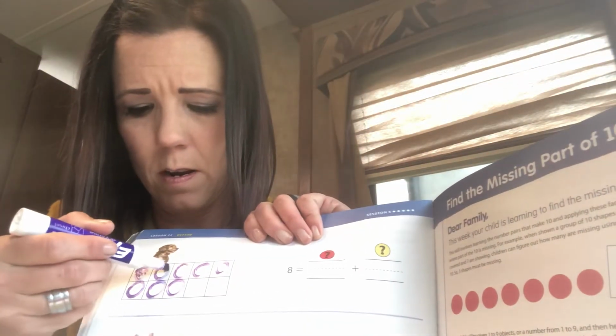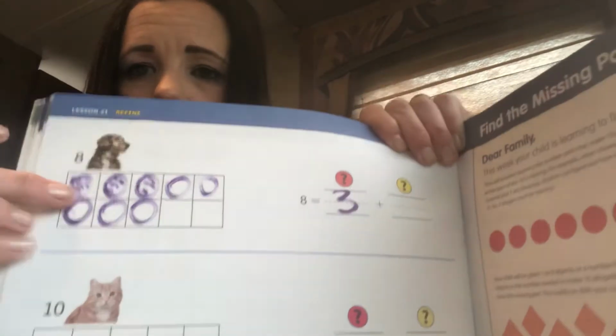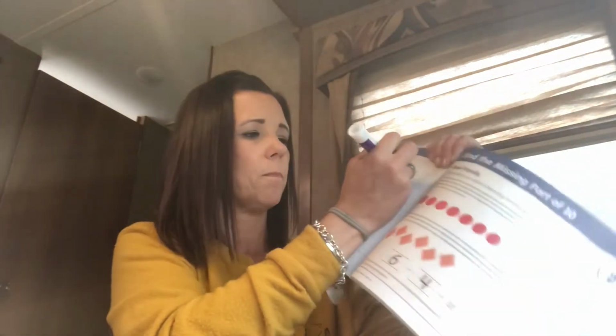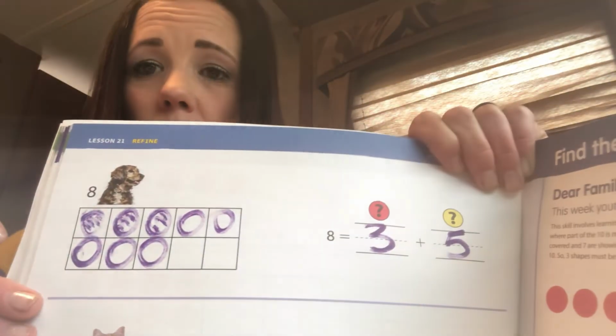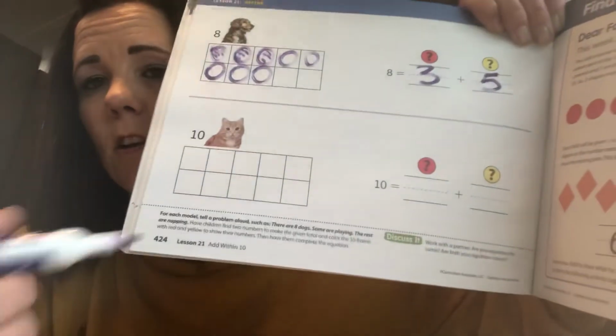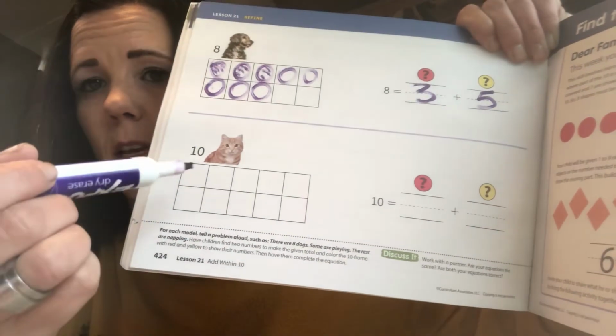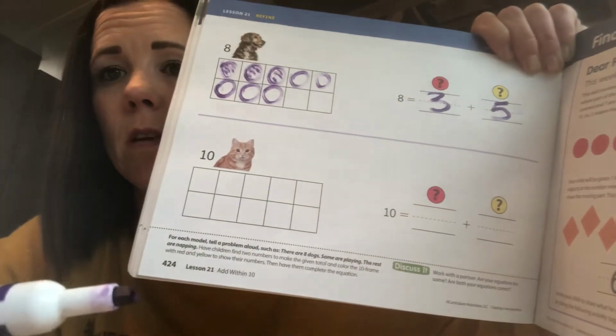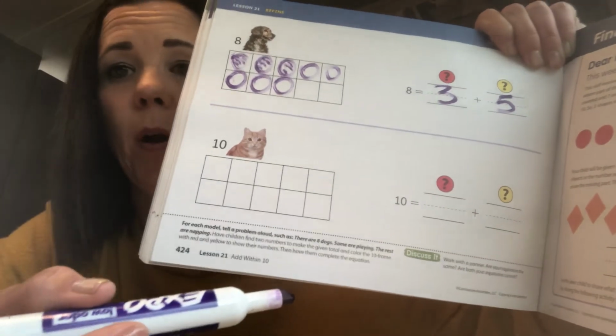I'm going to color in 1, 2, 3. I'm going to make that my first part. So my first part is 3. Now I need to count how many I have left. 1, 2, 3, 4, 5. I know my other part is 5. All right, you might need to watch that part a few times. I went through that fast. Basically, you're going to draw your whole first. So draw 10 circles. Color in some, however many you want, you choose. And then you're going to find the other part.